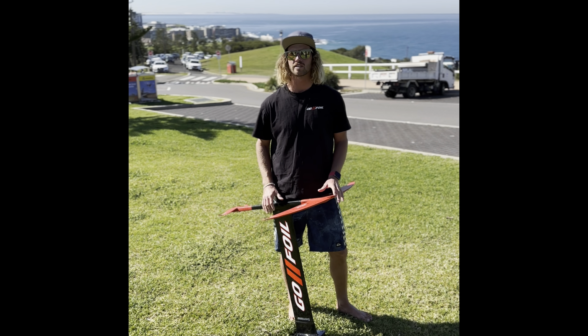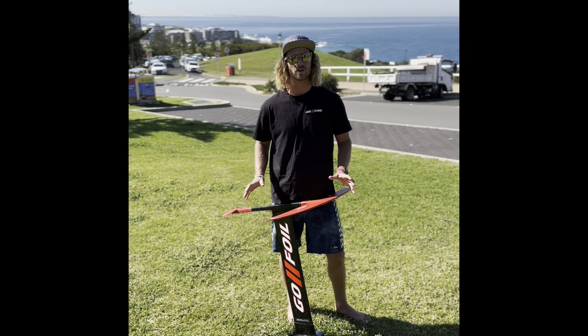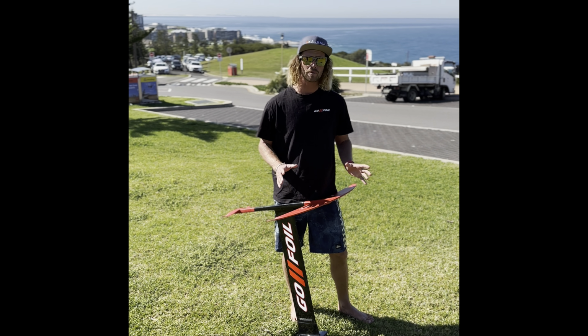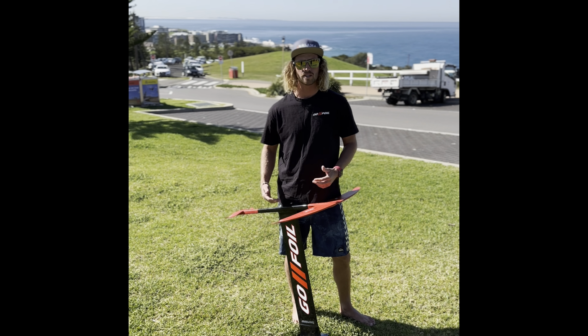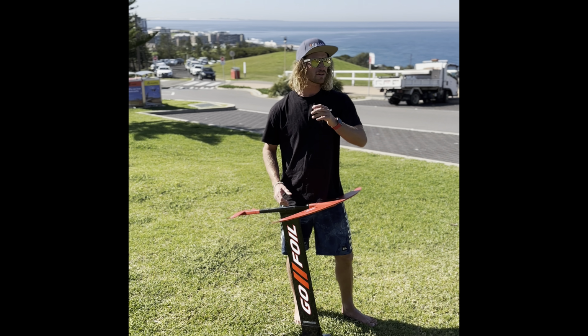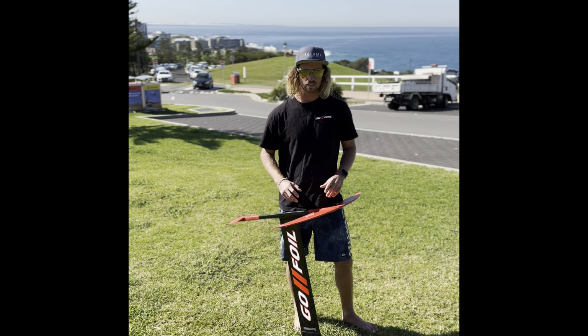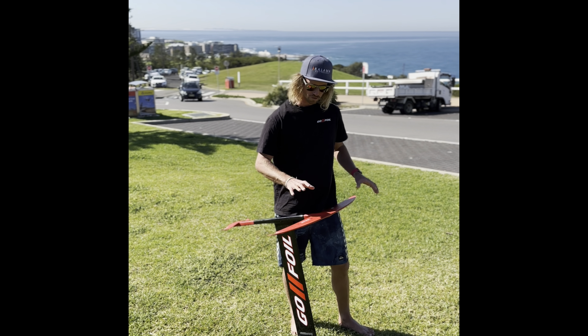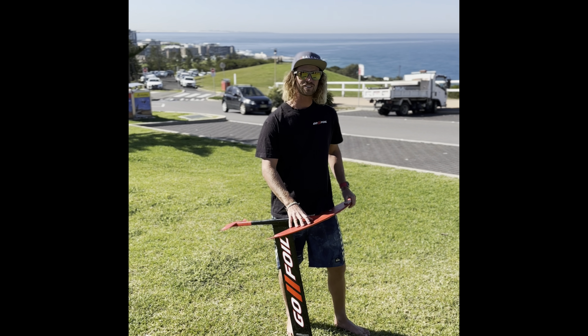So today I'm just going to go through the Go Foil, what the numbers mean on Go Foil, the different wings that you might be looking at, the different tail wings you might be looking at, and the mast length. So the number that most people relate to the most is the front wing number. So for example, I have an RS 850 HA.